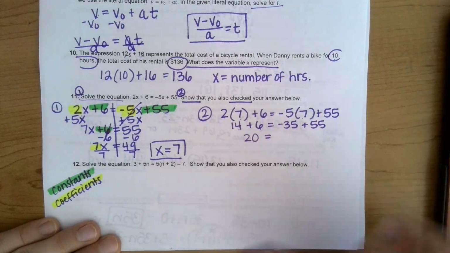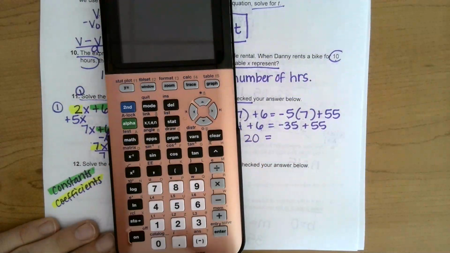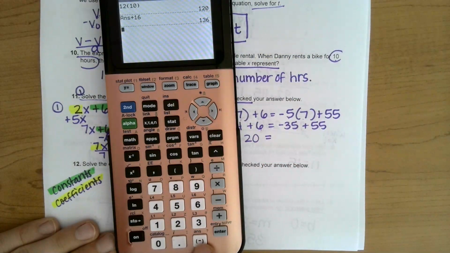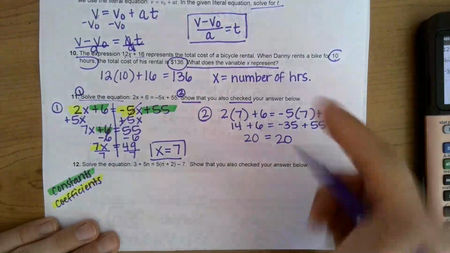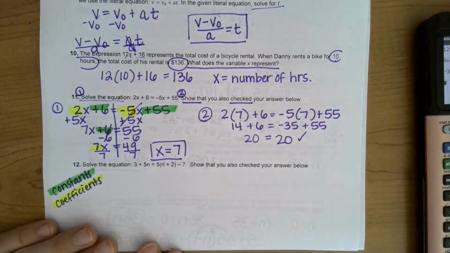And then be careful with these negatives. Always use your calculator. Remember, the negative is down here, this little negative in parentheses. Negative 35 plus 55 is 20. They equal the same thing. It's a true statement. Our answer is correct.